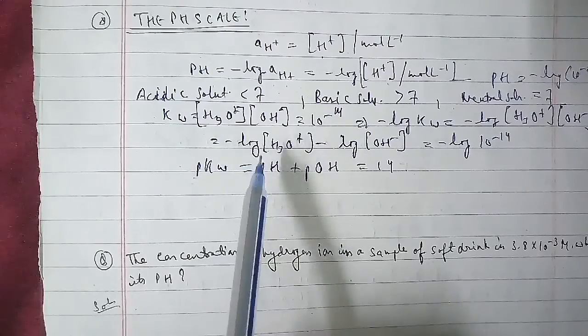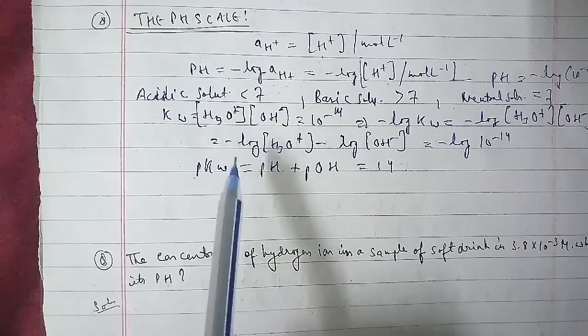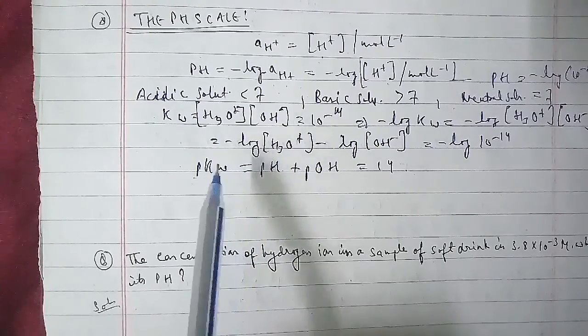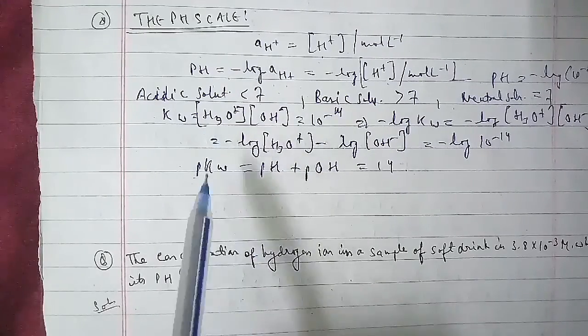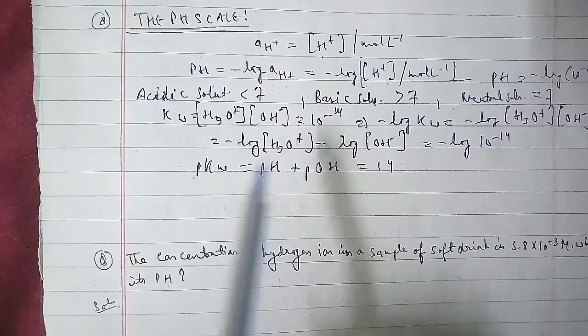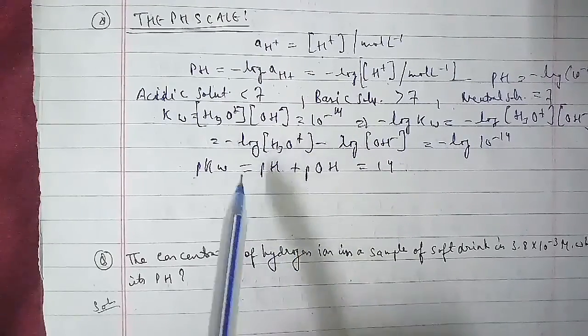The pH in the range of 1 to 14 can be determined with an accuracy of approximately 0.5 using pH paper. For greater accuracy, pH meters are used.